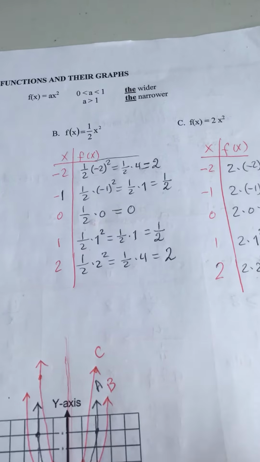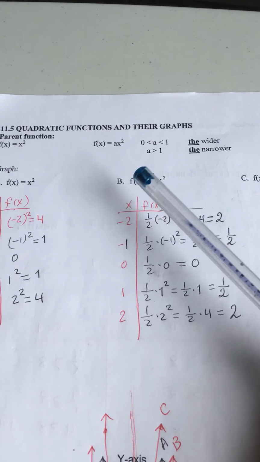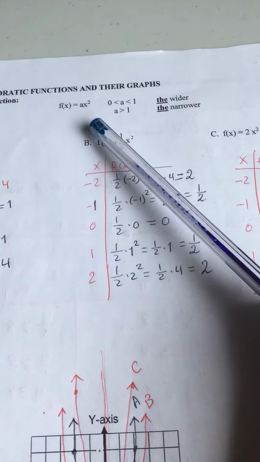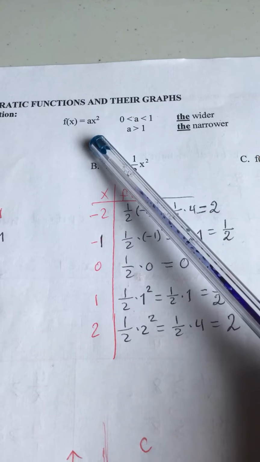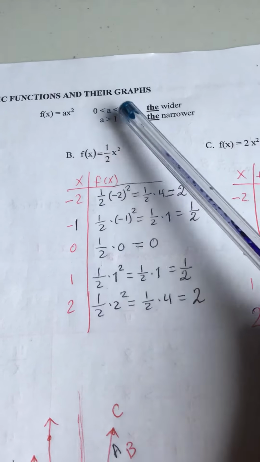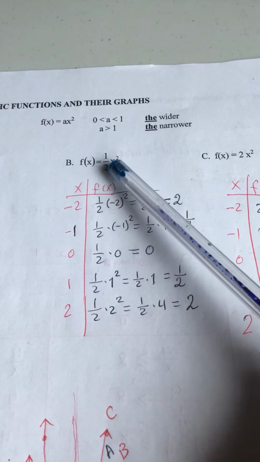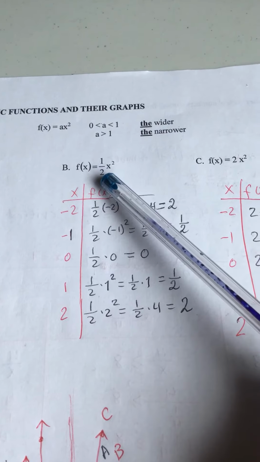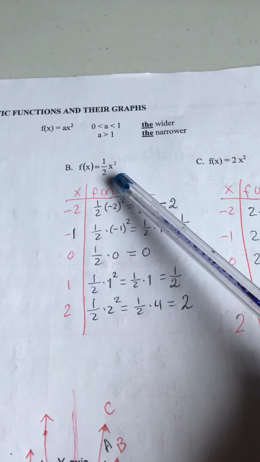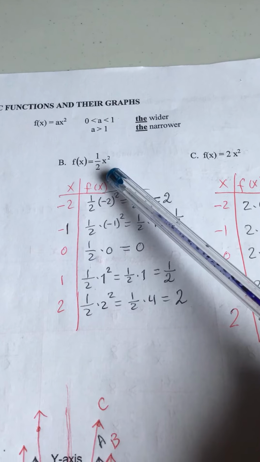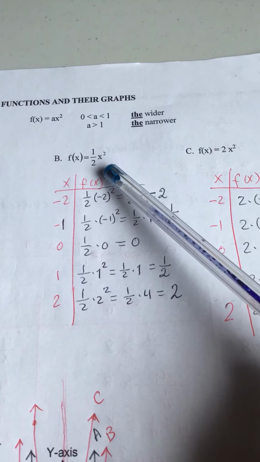Now how about if we graph the parent function with a coefficient? So if we have f of x equals a times x squared, there are two cases. If a is between 0 and 1, for example a equals 1/2, to graph this function, it is also a parabola that opens upward, but it gets wider than before.